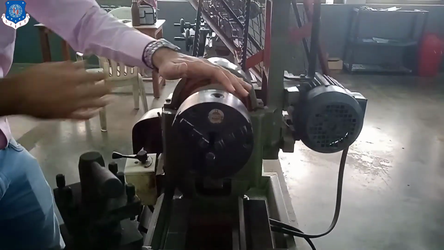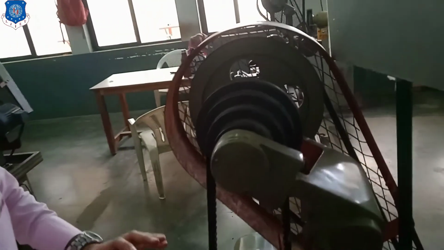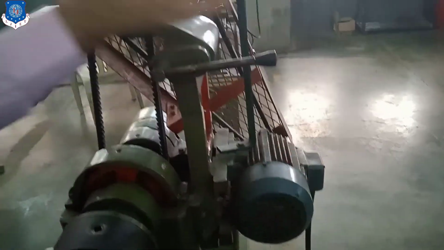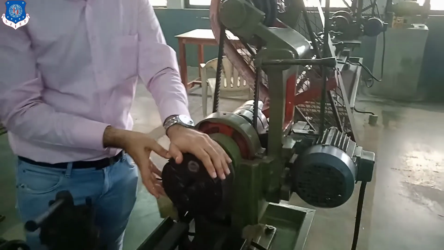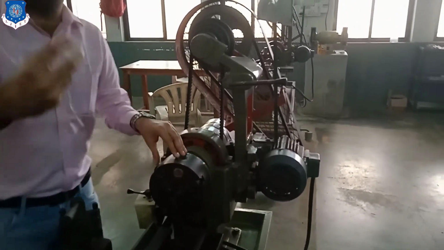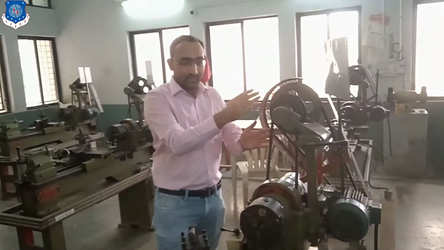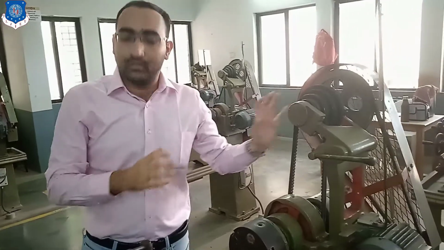The chuck in the headstock is given power by this cone and pulley mechanism. You can see the cone and pulley mechanism over there. Whenever the power is applied, the motor will start and give the power to this belt. This belt will give the power to the chuck, and the chuck will rotate your workpiece at a very high speed. By changing this particular belt, we can adjust the total speed of this lathe.